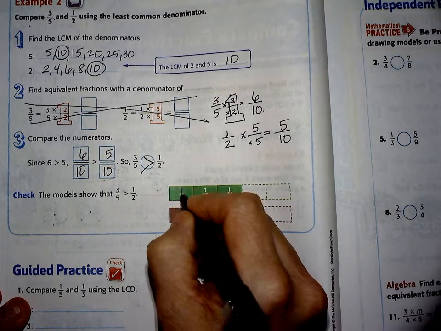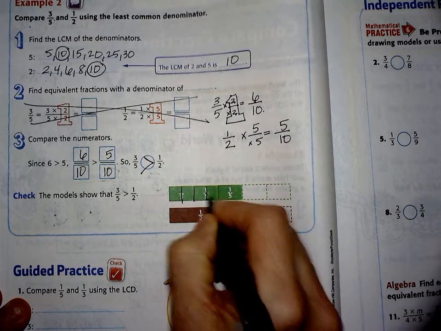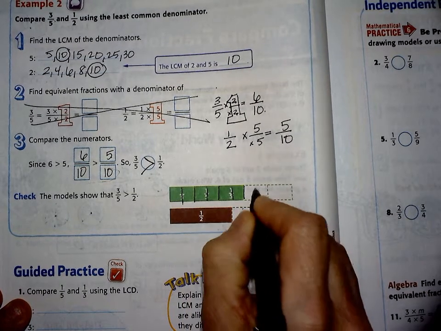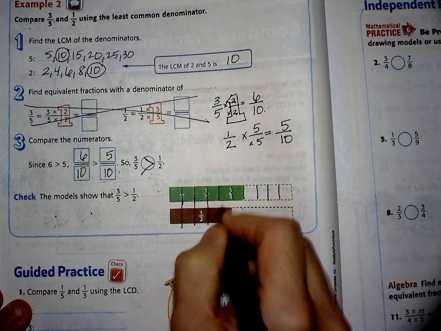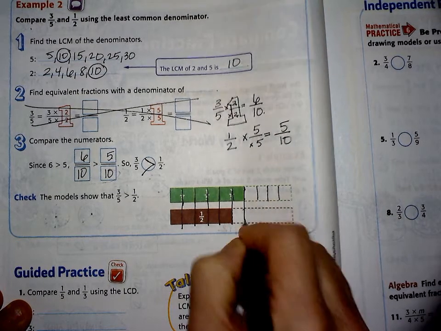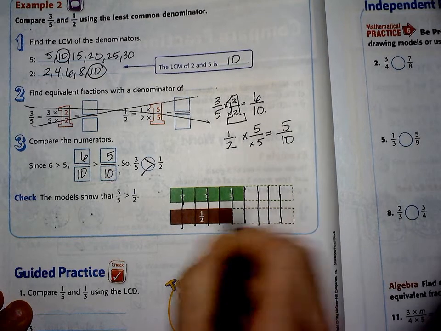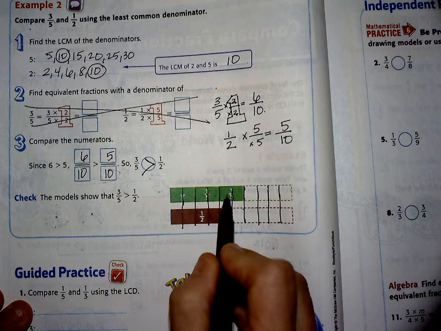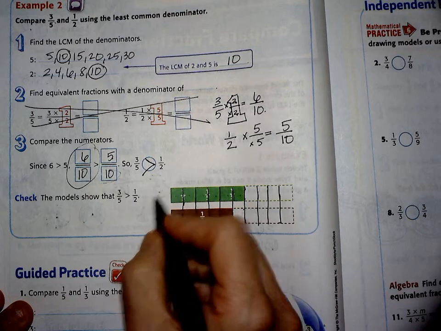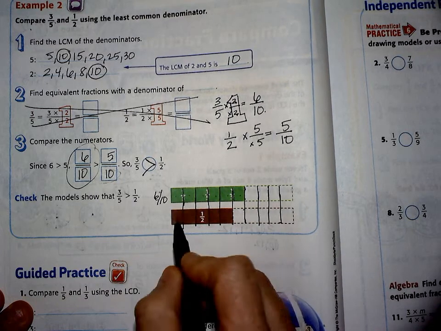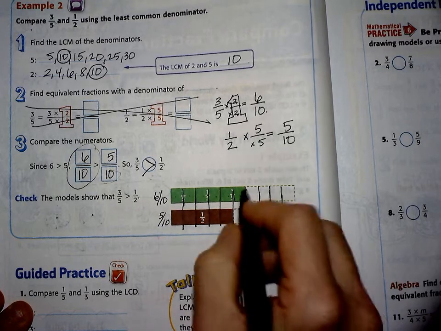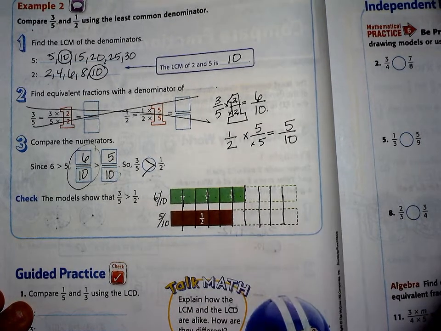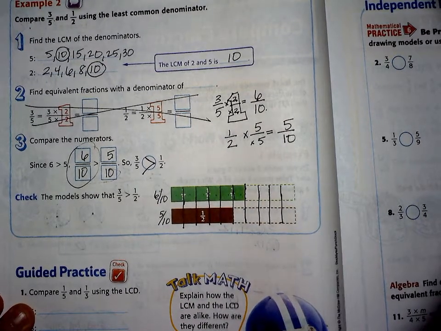So if we do 1, 2, 3, 4, 5, 6, 7, 8, 9, 10, if we use these divisions, you'll see that this is 1, 2, 3, 4, 5, 6 tenths. And this is 1, 2, 3, 4, 5 tenths. So all we're doing is dividing it up in a different way. We're making equivalent fractions. Okay, let's do the value practice together.